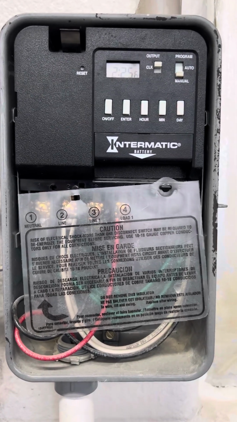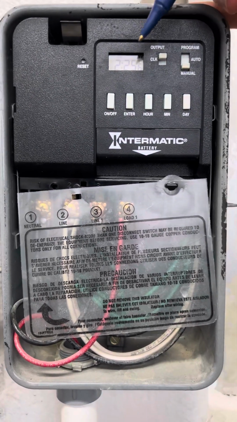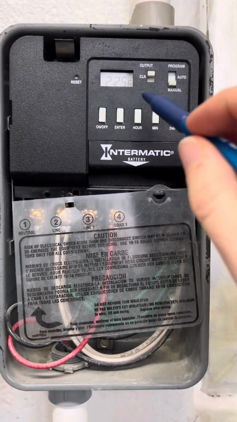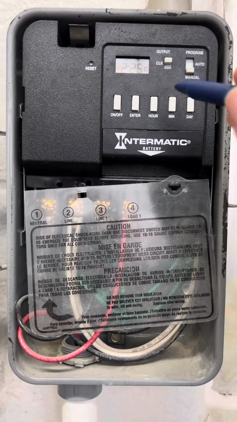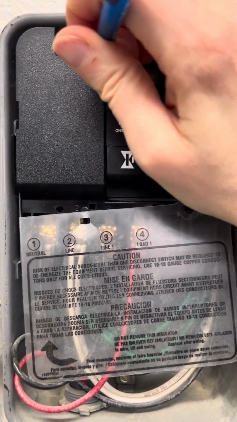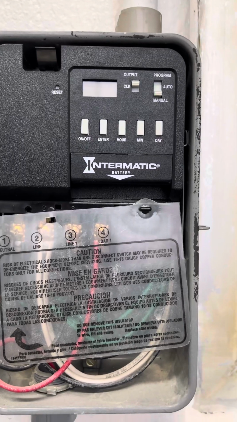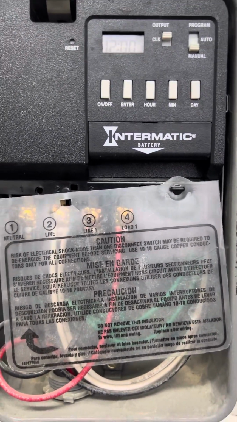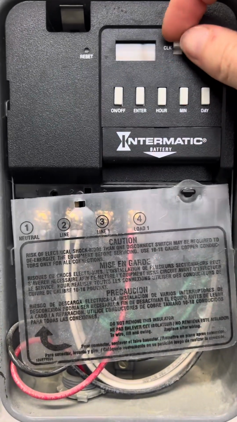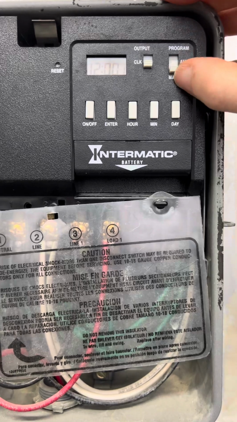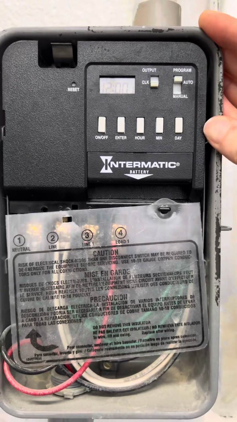Okay, so for these light timers, this time is appropriate, but say if the time was wrong or if this needs to be changed out, we're just gonna go ahead and reset this one. So you can take a pen, or if you have a paper clip, you can use that as well. So now it's flashing. The first thing that we wanna do is to change the clock, and then we are going to put it to program.